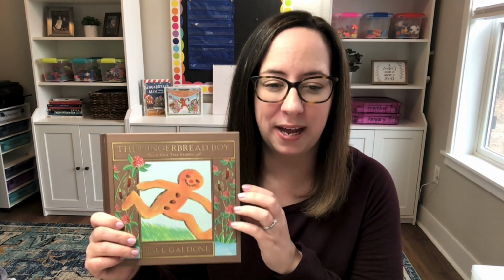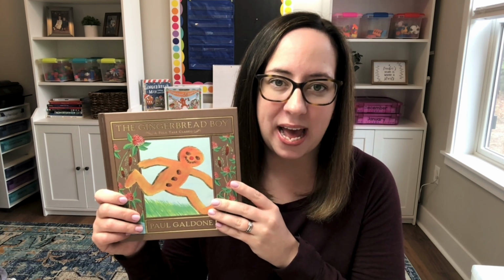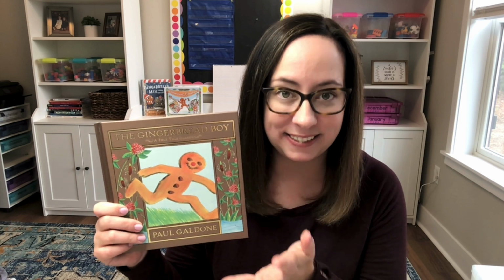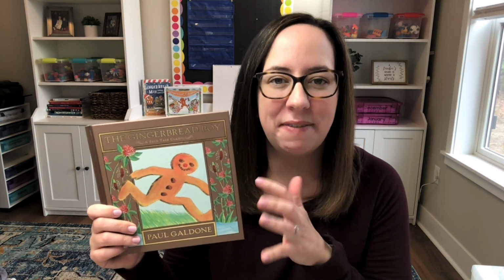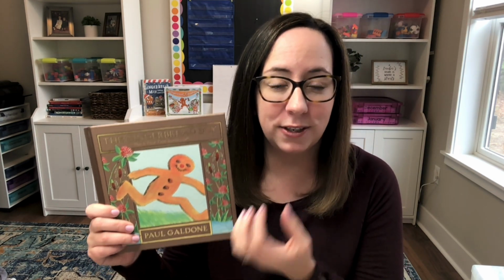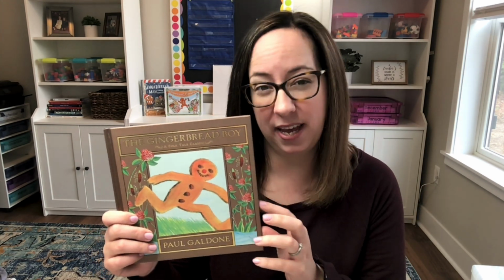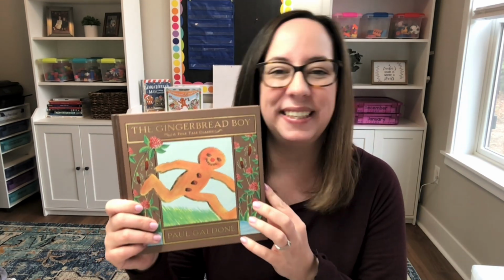Before I talk too much about it, I know some teachers shy away from the gingerbread stories because the gingerbread man does get eaten at the end of the story, but I find that kids accept it because he's a cookie and cookies are meant to be eaten. It has never been a big deal in my classroom, and we just handled it like that if it came up. Well, that's what happens to cookies, right?